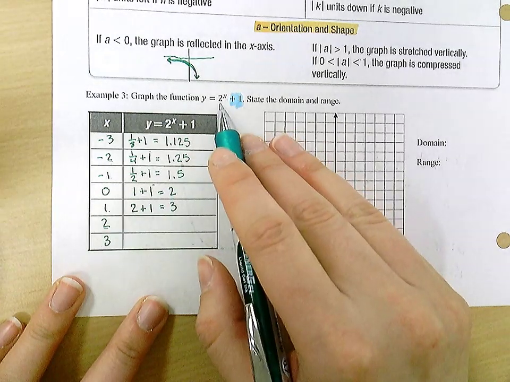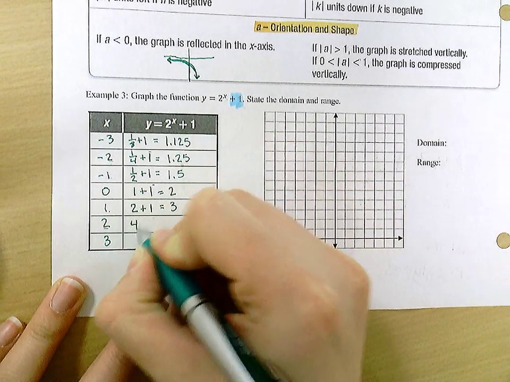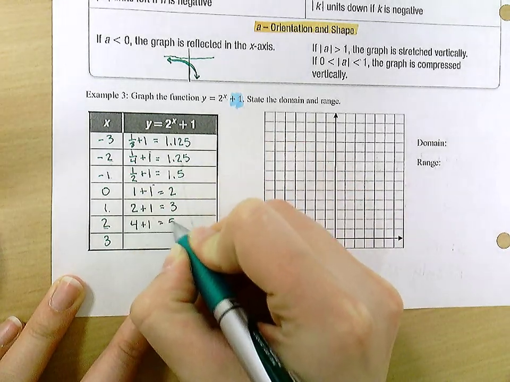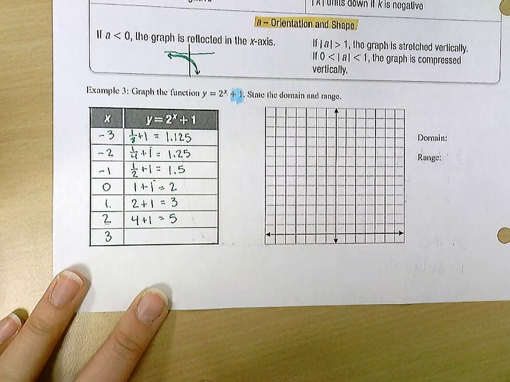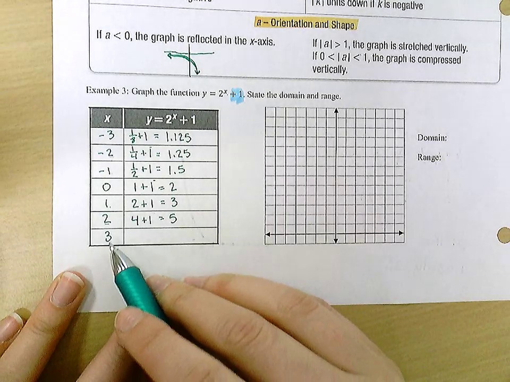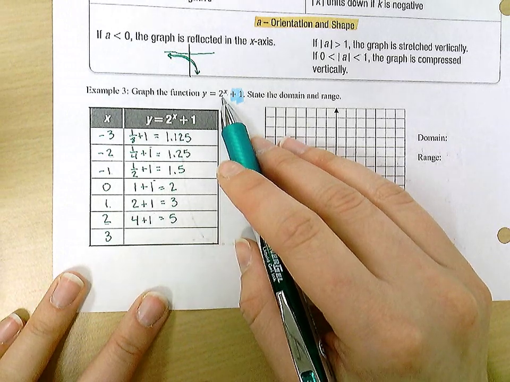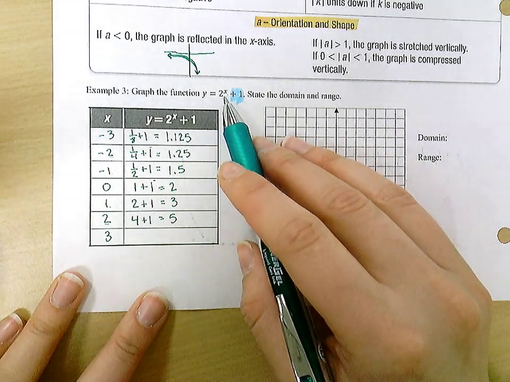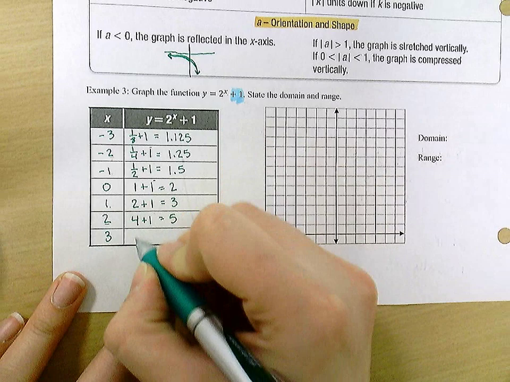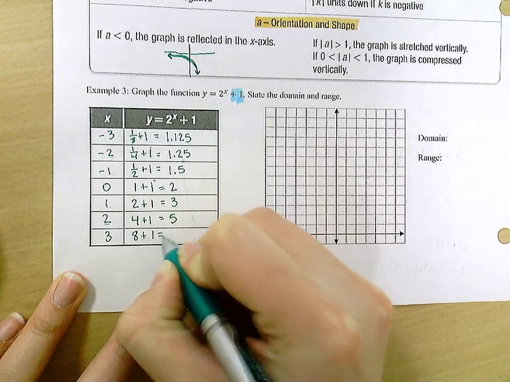Plug in 2 for x, so I have 2 squared, that's 4. So I get 5. And then 3: 2 to the third is 8, plus 1 is 9.